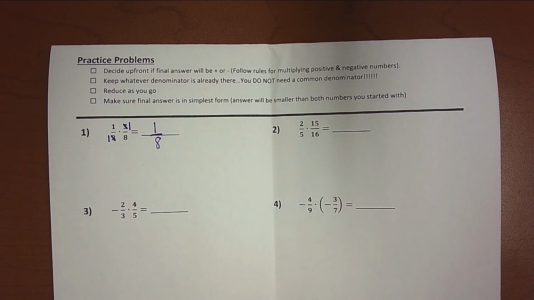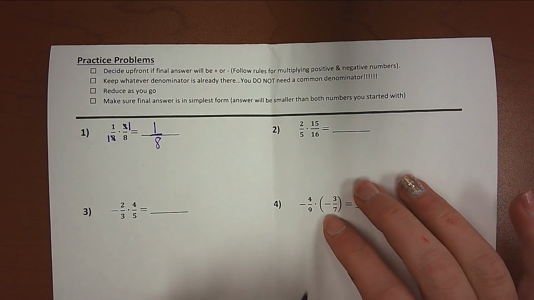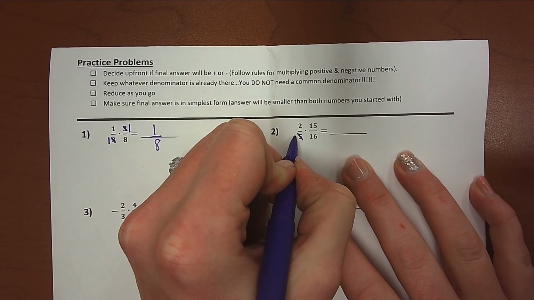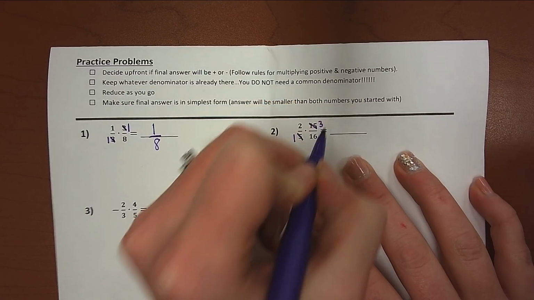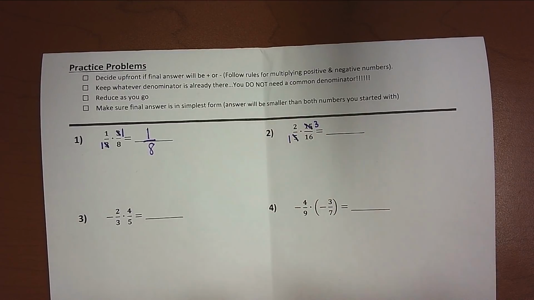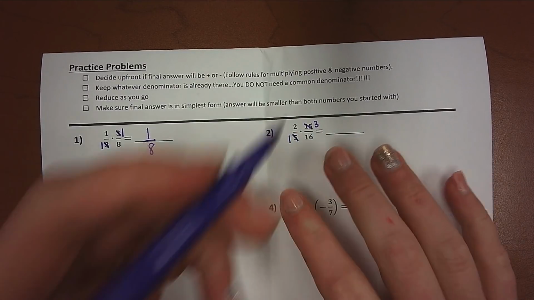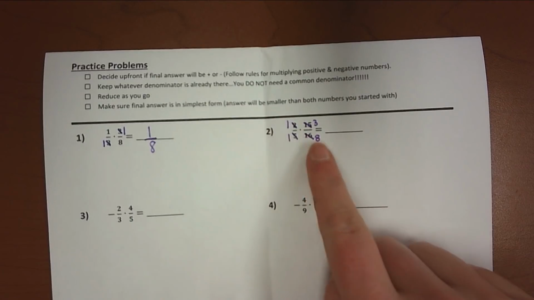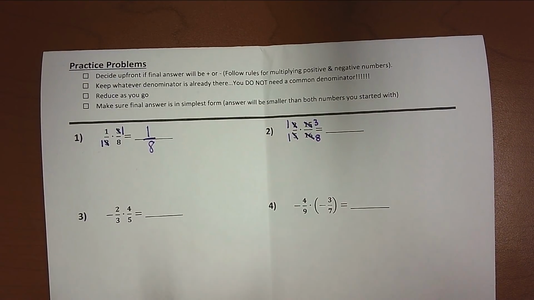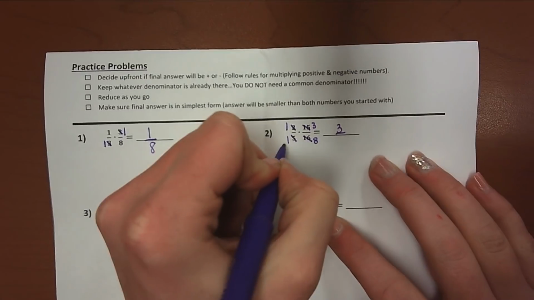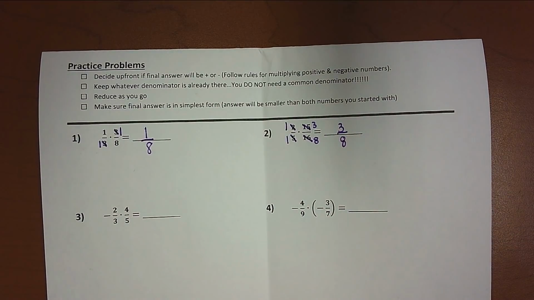On example number 2, I'm going to cross reduce if I can. 5 and 15 have a common factor of 5. 5 goes into 5 once, and 5 goes into 15 3 times, so we can cross reduce them to be 1 and 3. Then 2 and 16 have a common factor of 2. 2 goes into 2 once, and 2 goes into 16 8 times, so we cross reduce them to 1 and 8. Then we multiply straight across: 1 times 3 is 3 on top, over 1 times 8 is 8 on bottom. My final answer here is 3/8.